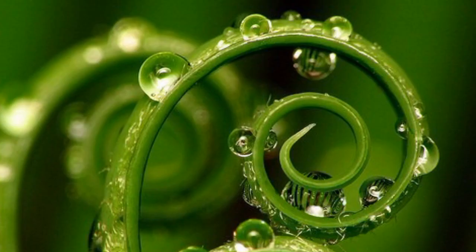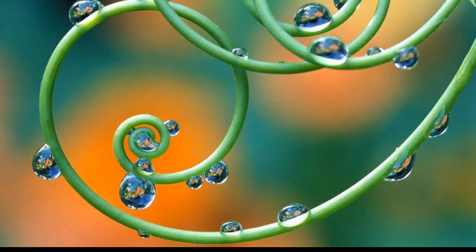If we move into a little bigger example, here we can see a plant from which a stem is growing out, and as it grows out, it forms a spiral and it moves into a circle. Here is another example of a plant where the stem is growing out into a spiral. This can be found in nature everywhere around us if we pay attention to it and look closely.